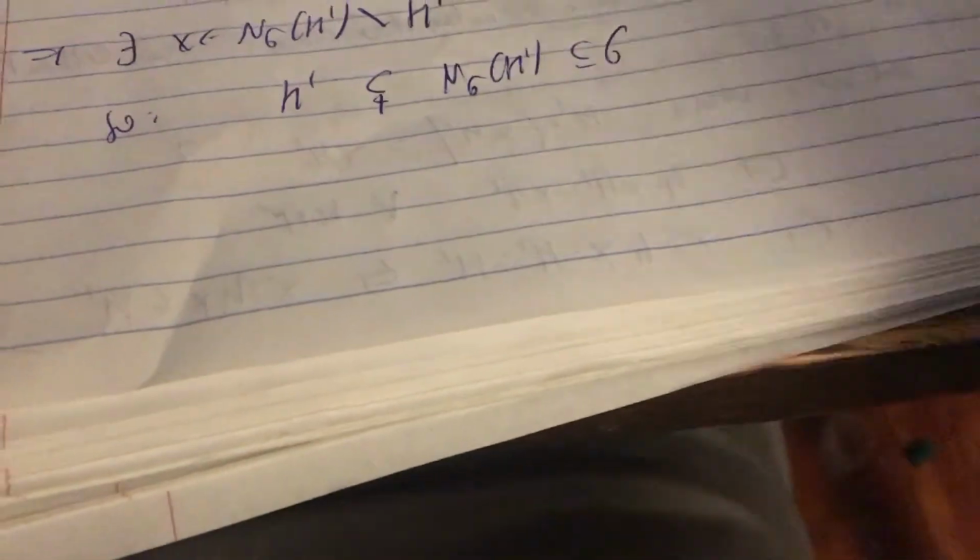Okay, so we have H prime strictly contained in the normalizer in G of H prime, contained in G. And now, because this is the normalizer, we get that N_G(H prime) mod H prime is a group, and p divides its size.